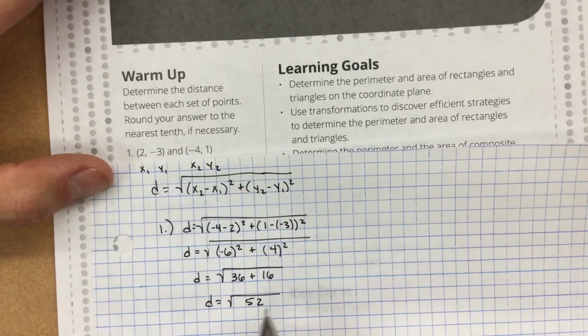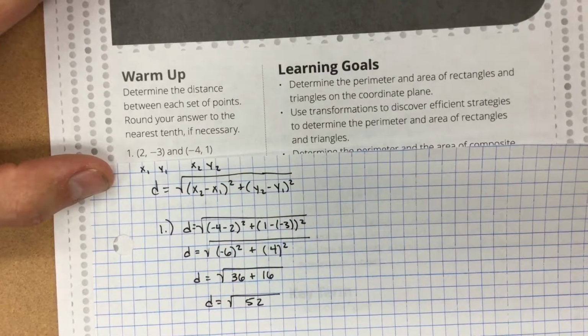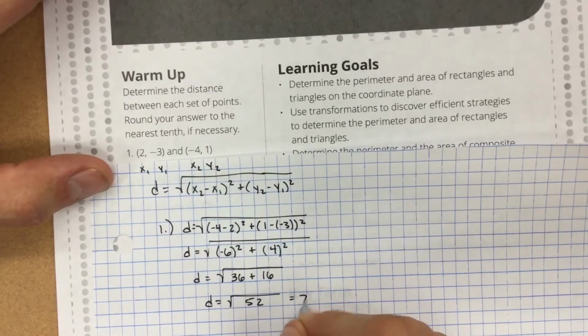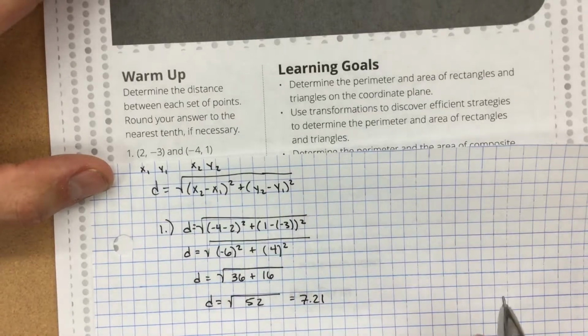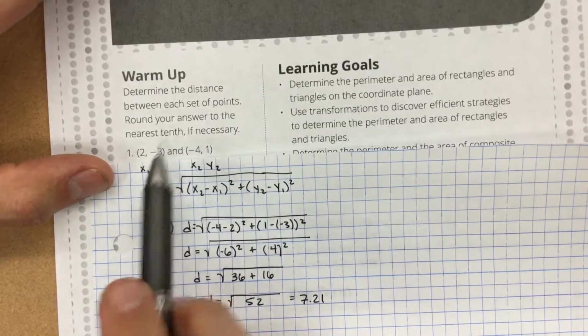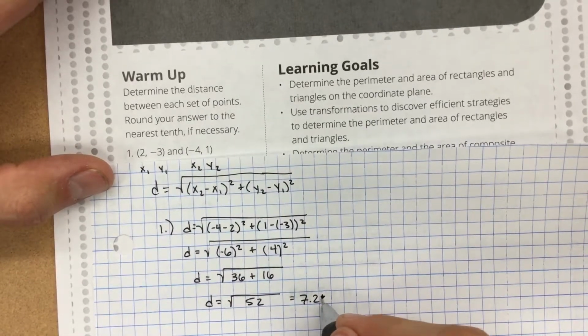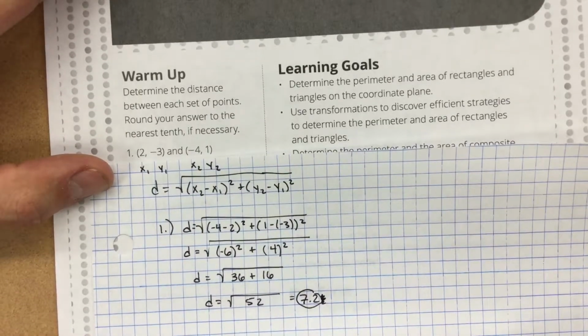I didn't need to do quite such a big square root there. Then I have my calculator over here off on the side. The square root of 52 is 7.21. Our answer did say round to the nearest tenth, so our final answer here would be 7.2, and that is for the first one of our warm-up.